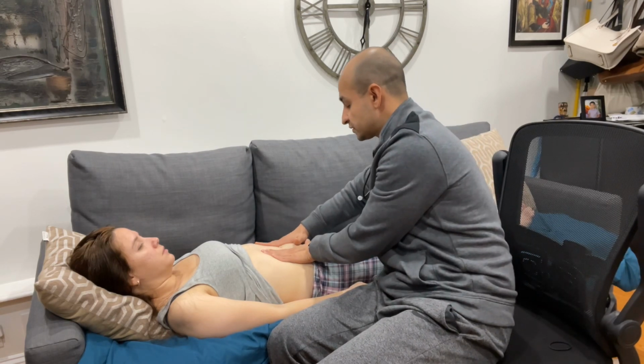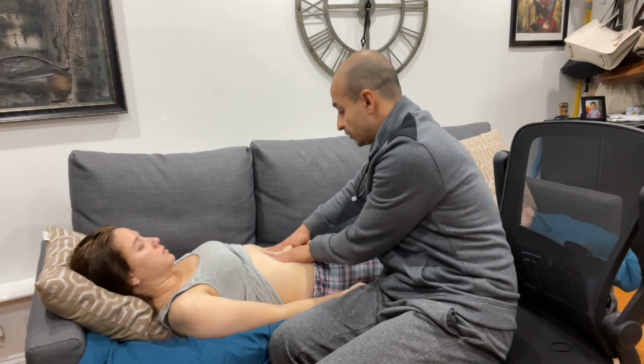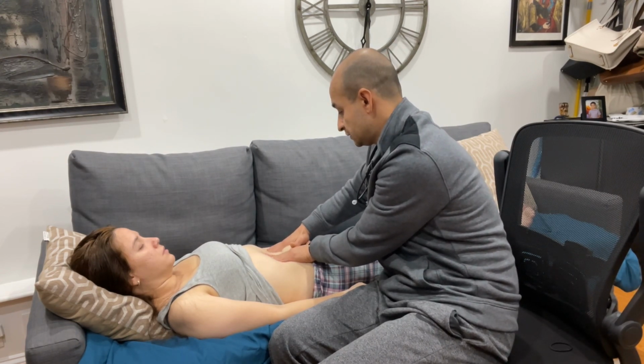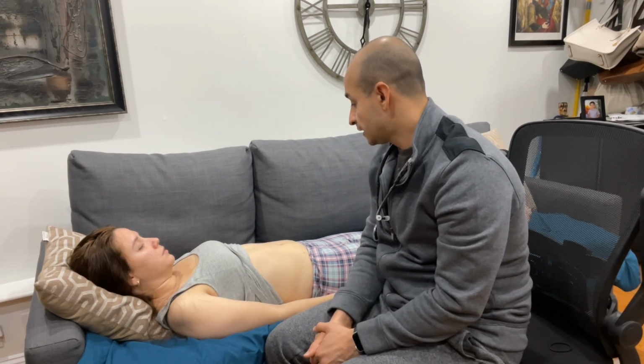So we're gonna try to isolate the aorta, looking for any abnormal pulsation. There's no abnormal pulsations, which indicates that the aorta is not enlarged and there's no aneurysm.